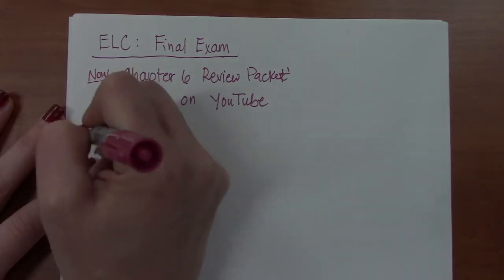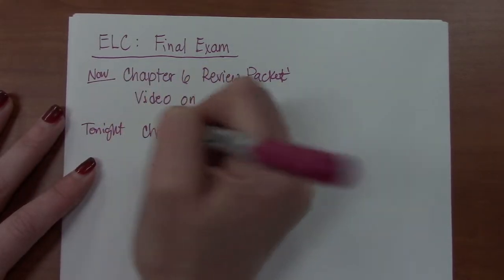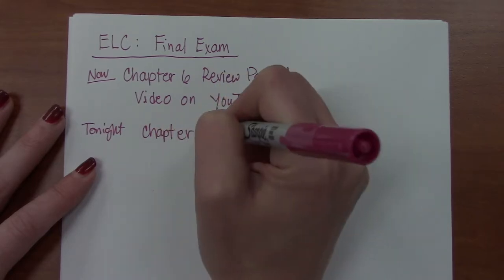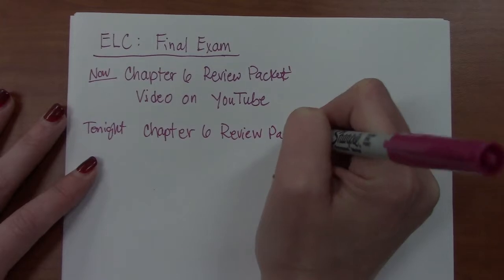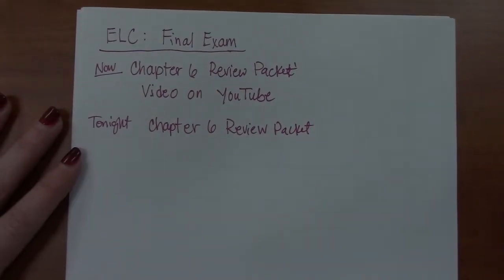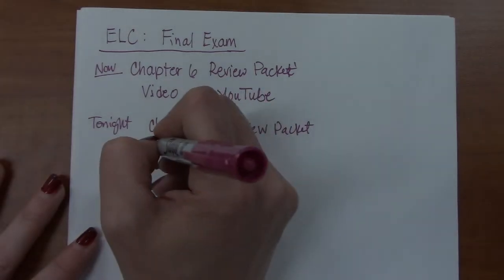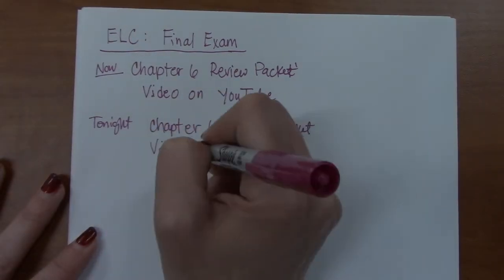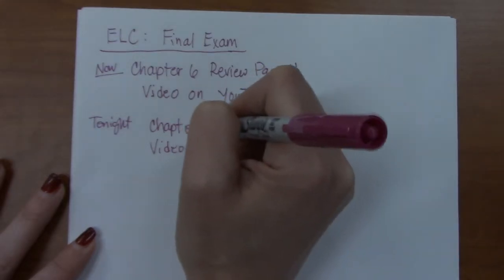Then tonight, you'll see the Chapter 6 stuff hit. It'll be a review packet that you can print out and fill in. I really do recommend taking the time to print it out and fill it in, because like I said, this was designed so you can use it as a reference later if you ever need to go back and review anything. The video for that will be recorded tonight and go on YouTube. Yep, I did the same thing in my last class too.